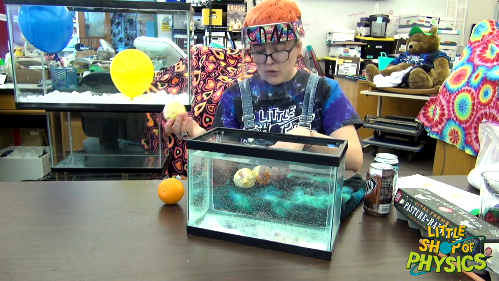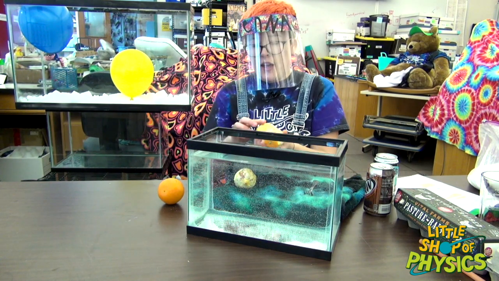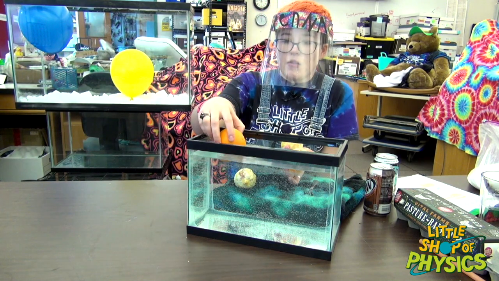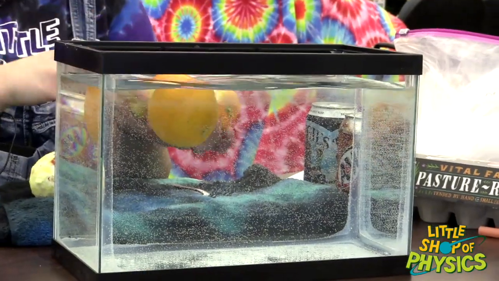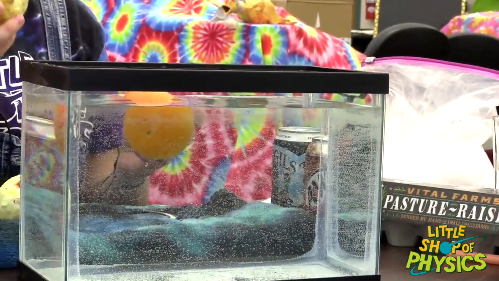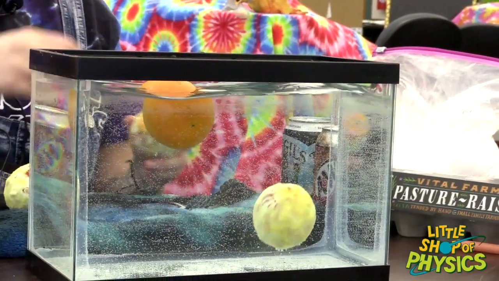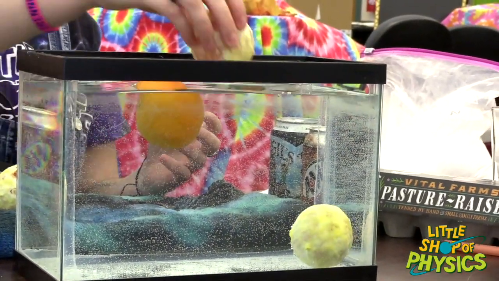I have a peeled orange. And then I have this orange with a little bit of the peel left on. It turns out that depending on whether these oranges have the peel or not, they are more or less buoyant. So the unpeeled orange is pretty buoyant. It floats at the top. The peeled orange is less buoyant. It just sinks to the bottom.